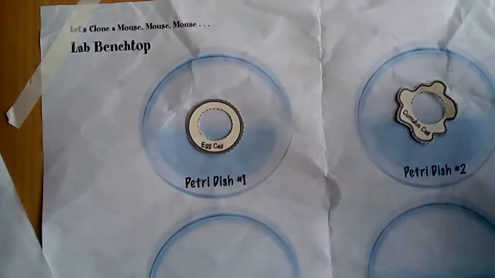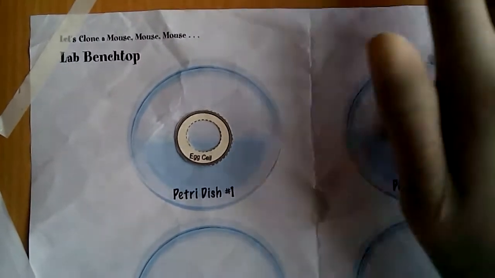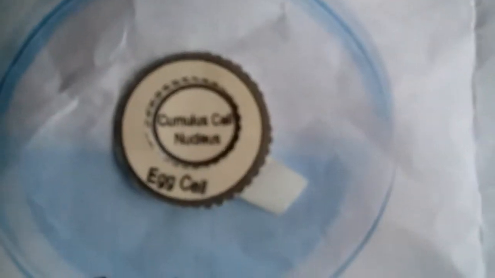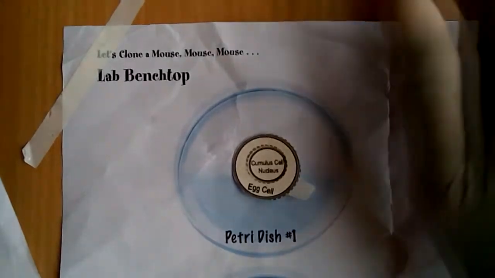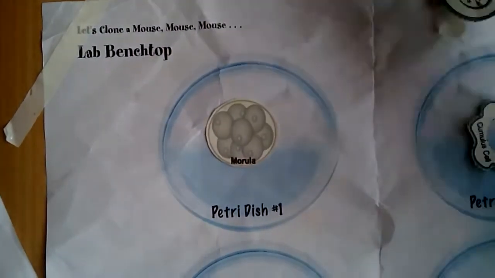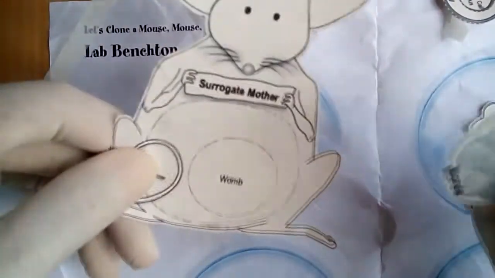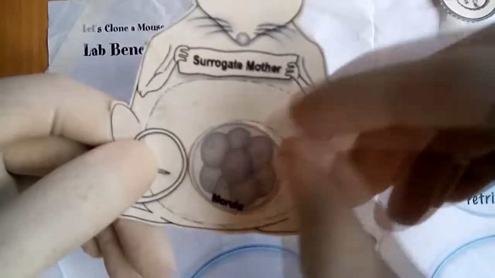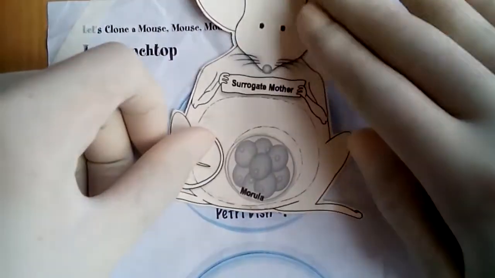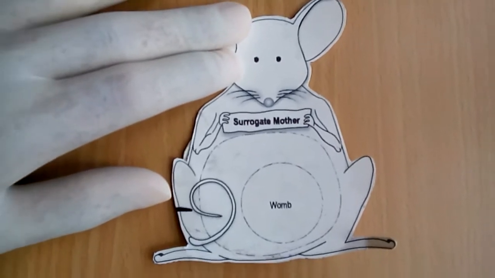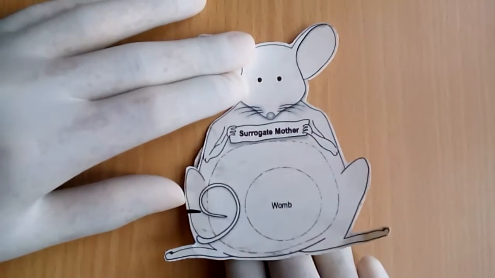nucleus, replace it with a diploid nucleus. After the embryo divides several times, we implant it into the surrogate. After a few weeks, the surrogate will give birth to the clone.